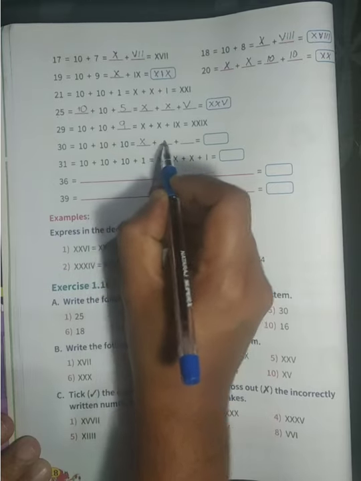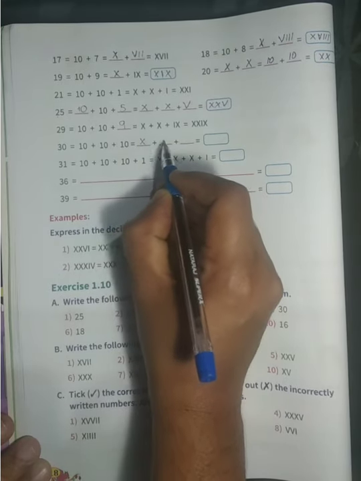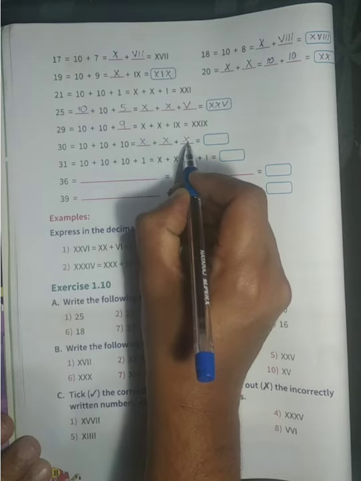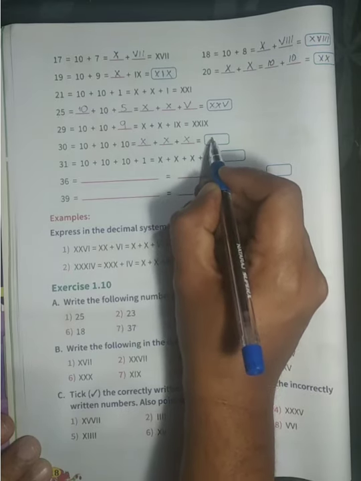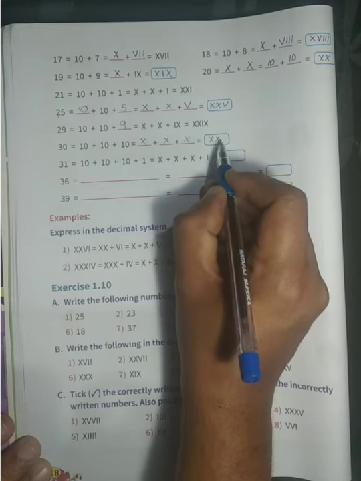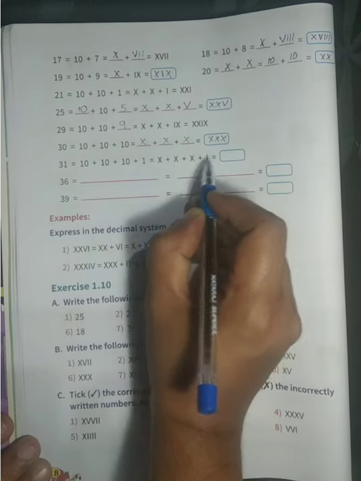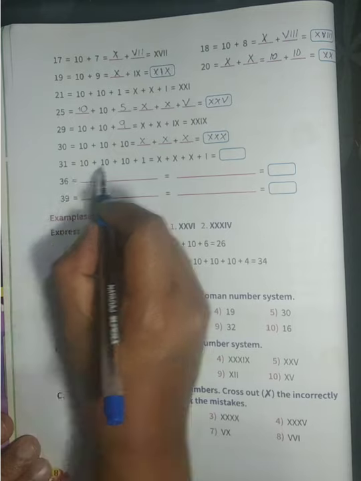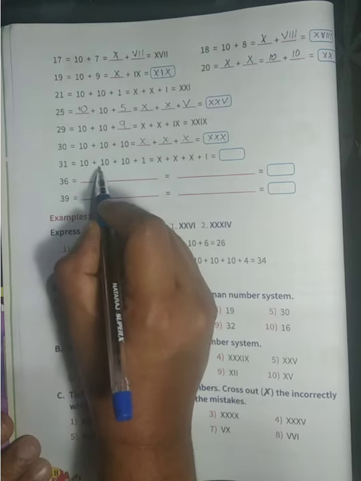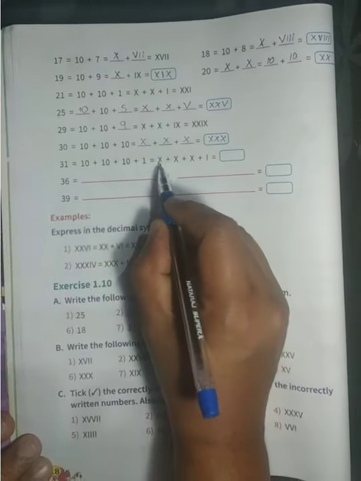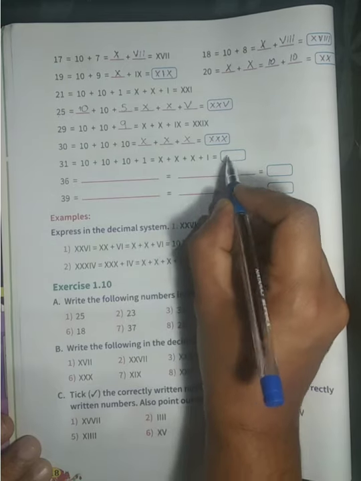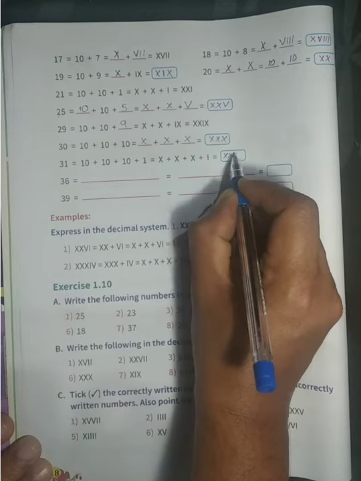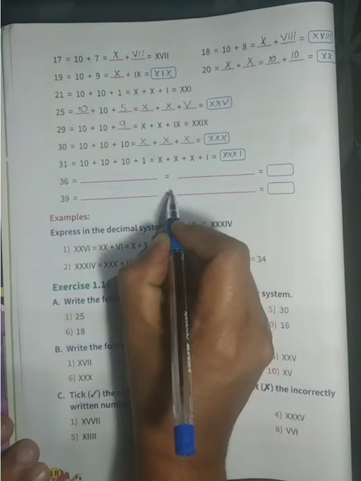So, X can be repeated 3 times, children. X plus X plus X is equal to 3 times X. Then comes 31. That is 10 plus 10 plus 10 plus 1. X plus X plus X plus I. So 3 times X and 1 I.